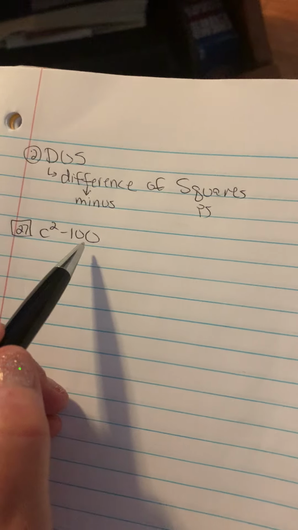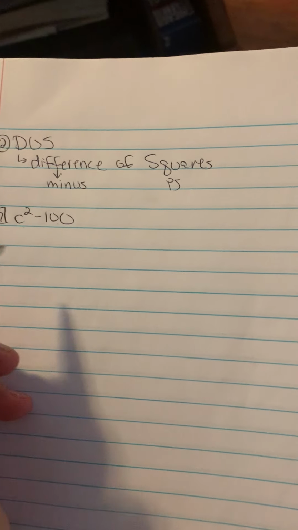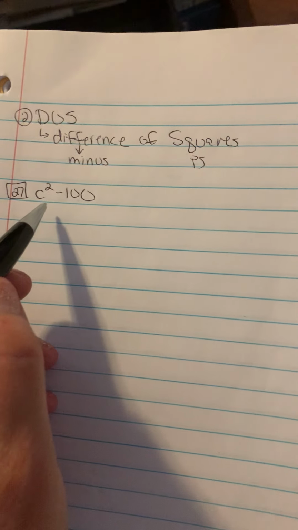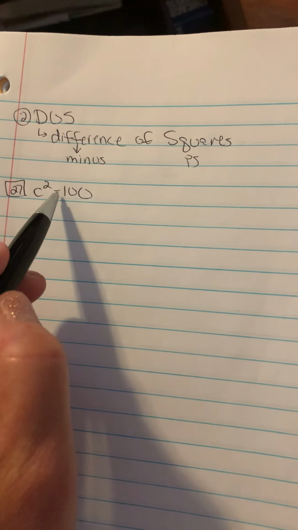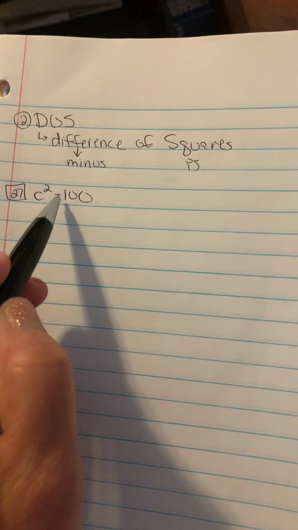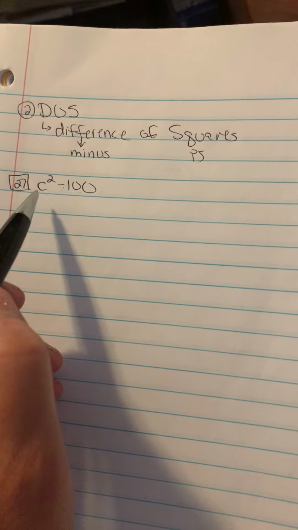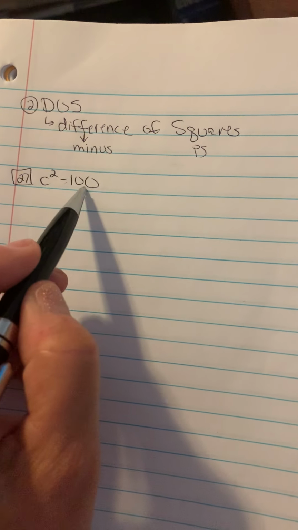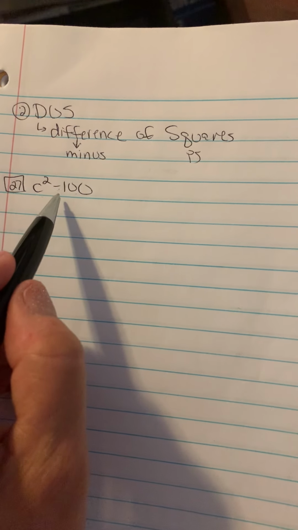This is actually the only way you can factor two terms besides just taking out a GCF. There's no way to do it otherwise. It has to be a minus sign in the middle, difference, and it has to be the difference of something with an even exponent or a perfect square here and a perfect square here. So this is a difference of squares.